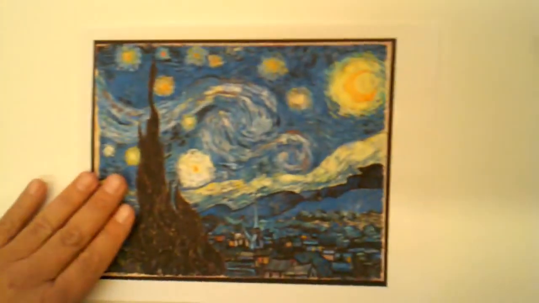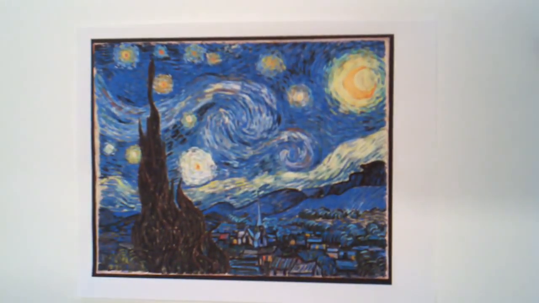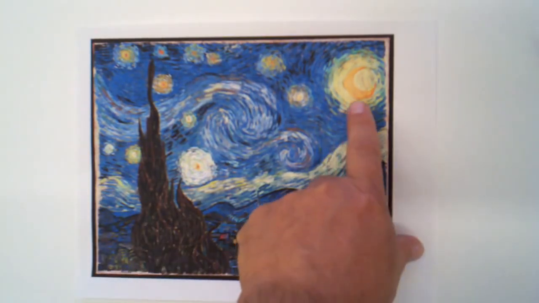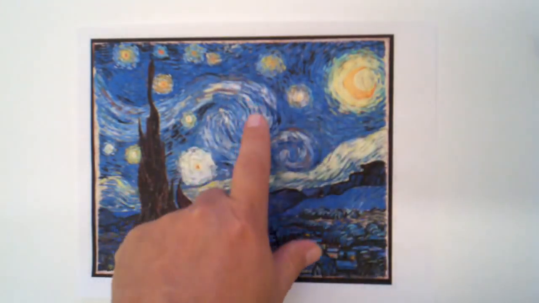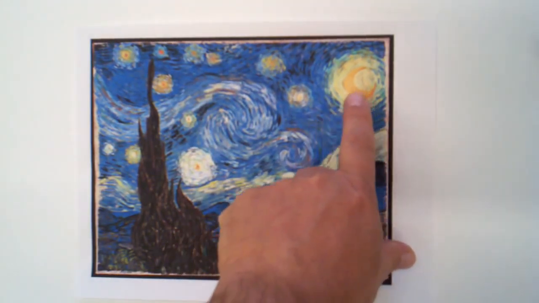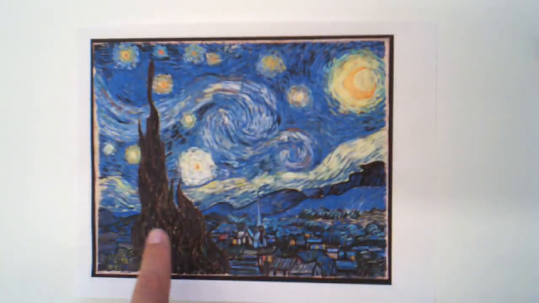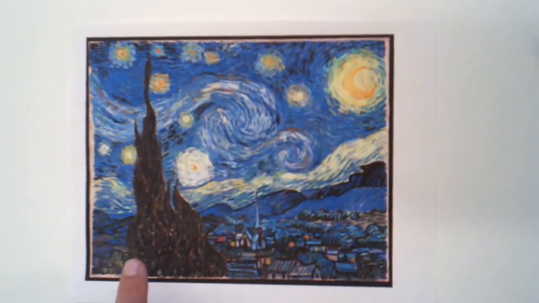Let's take a famous work of art. Does it have all of the art principles in it? Well, it sure does, and let me show you how. Contrast can be seen in the orange highlights within the stars and the celestial bodies to the blue. Blue and orange are contrasting colors. We can say it's unified by this swirling motion through everything.